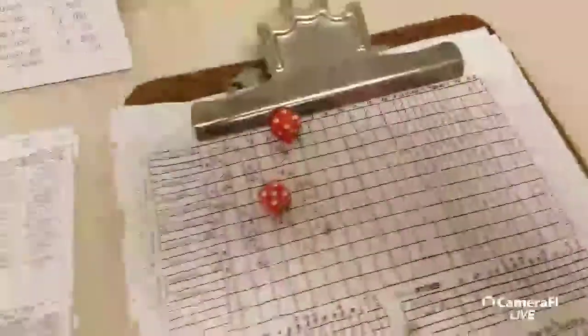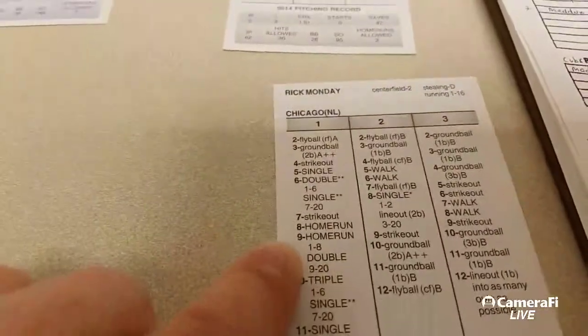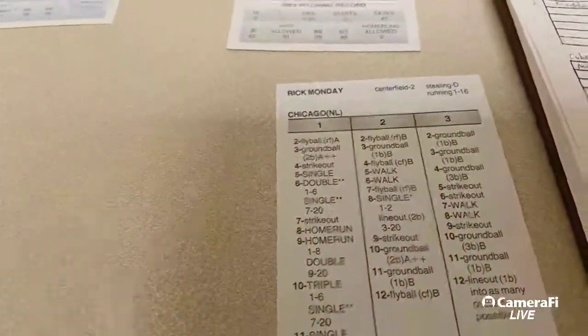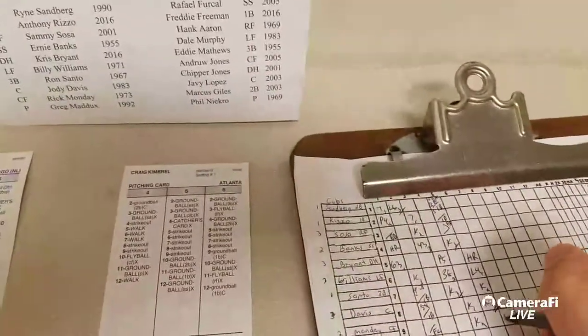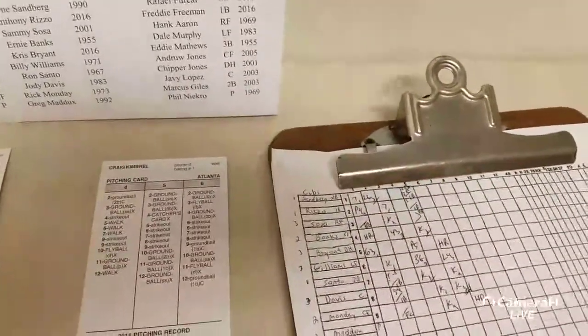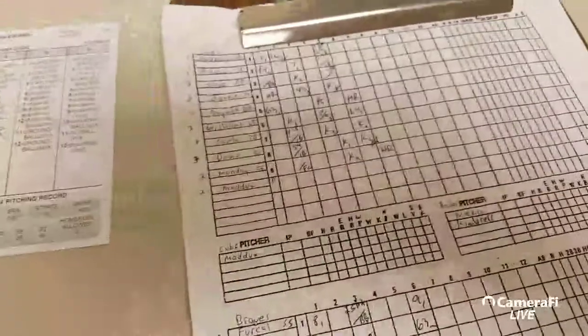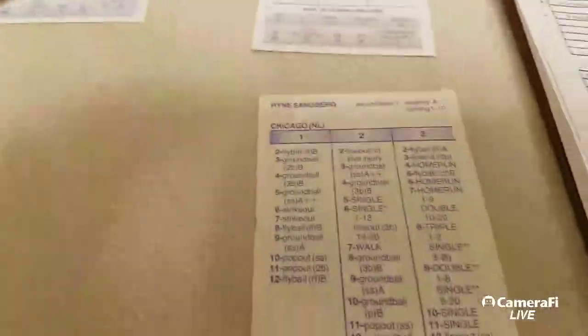So right now, it is Rick Monday against Kimbrel, and it's a 1-9 for Monday. And that's a chance for a home run there. 1-8 is a homer. 9-20 will be a double. So Kimbrel getting treated roughly here, and that's a 5. That's a home run. So Rick Monday has just greeted Craig Kimbrel with a solo shot, and we now have a 5-0 Cubs lead. And it brings up Rhino.